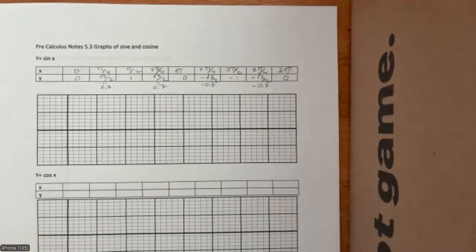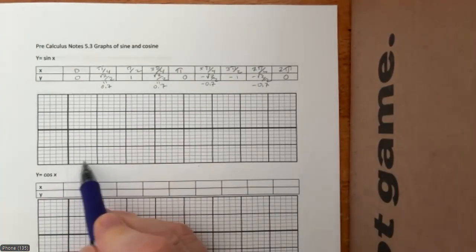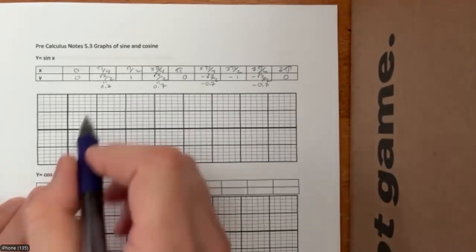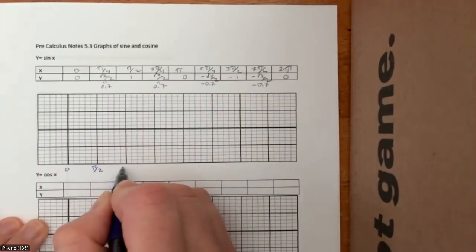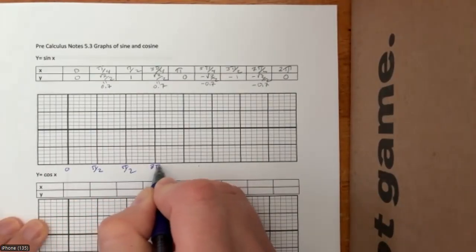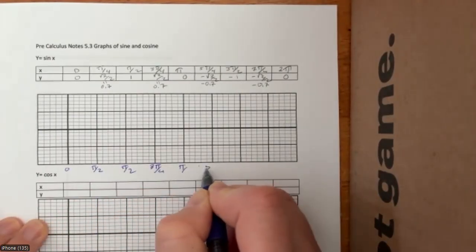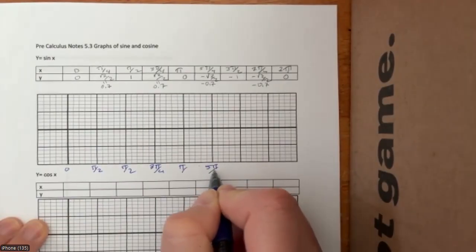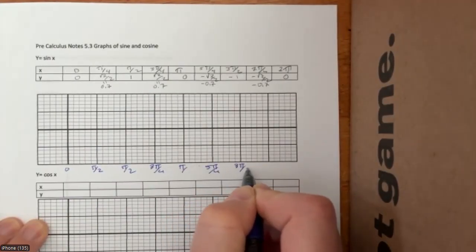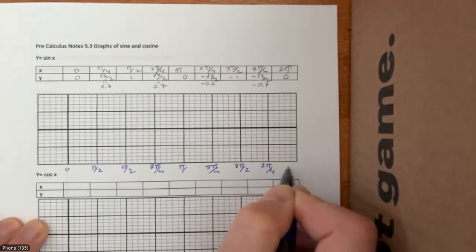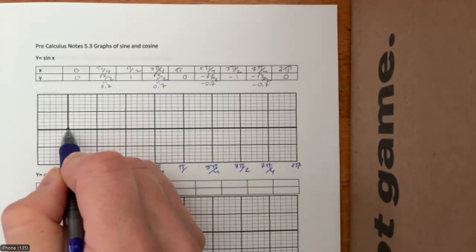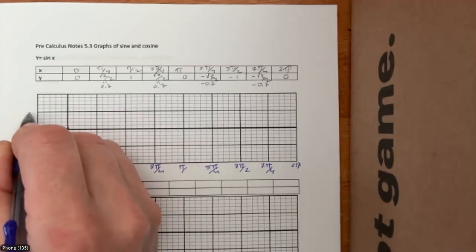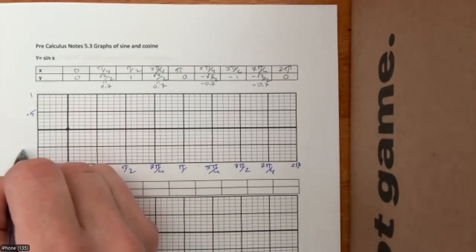So if we plot these on the graph, every one of the darker lines is a multiple of pi over 4, and they sort of line up with where these are in the box. So I'll label these super quick. And then we start graphing. So we get an output of 0, and I'll call this 0.5, and this is 1, and likewise.